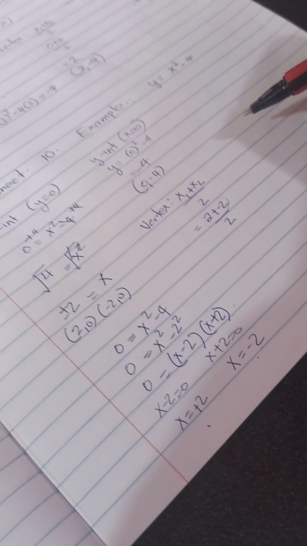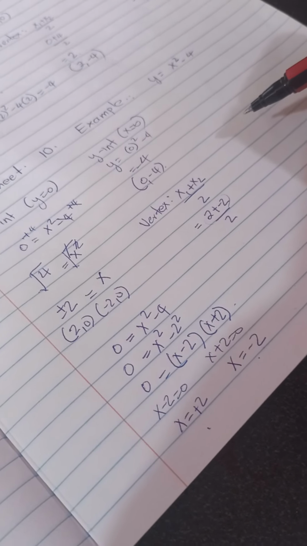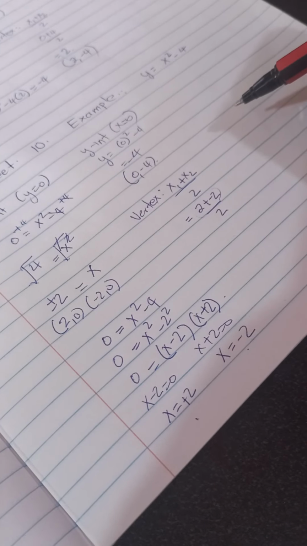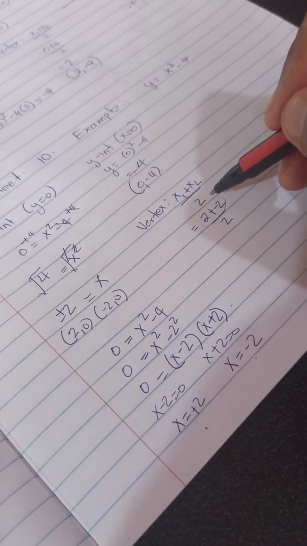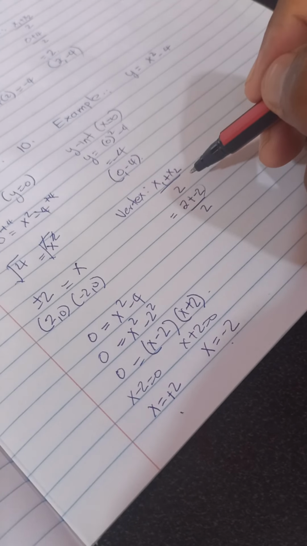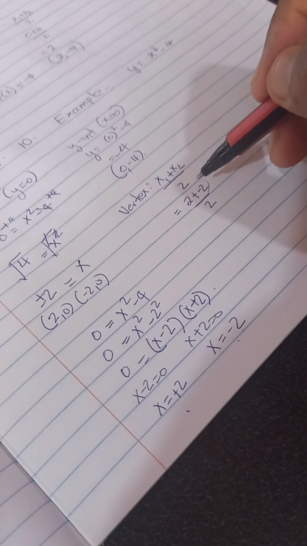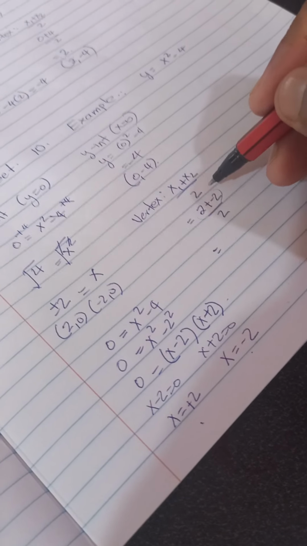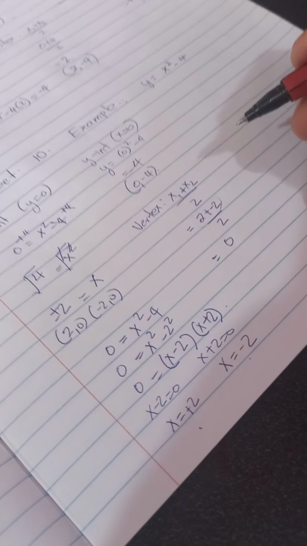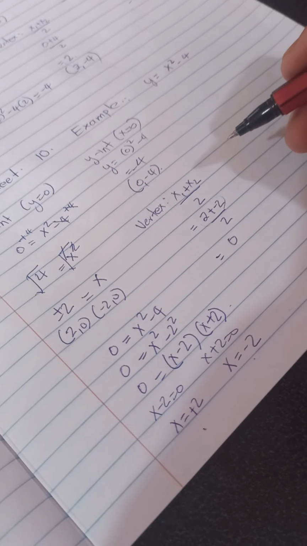The numerator has to be in a bracket of its own if you are using the calculator directly. In other words, you can press the numerator in the calculator, press the equal sign, and then divide your answer by the denominator value. 2 plus negative 2 is 0, 0 divided by 2 is 0. So our x value is 0.